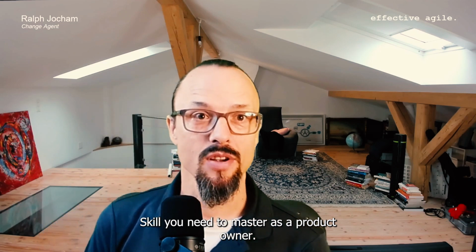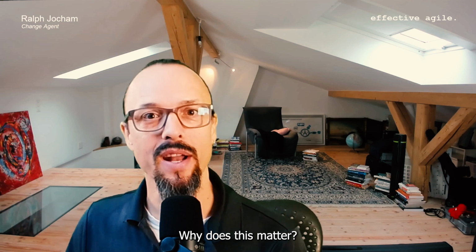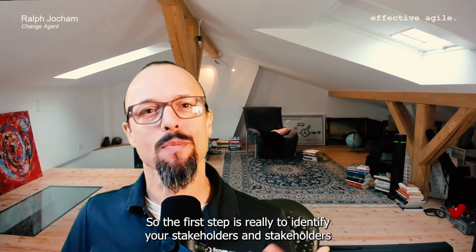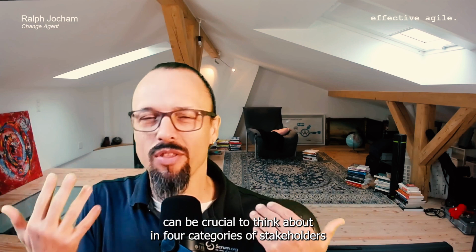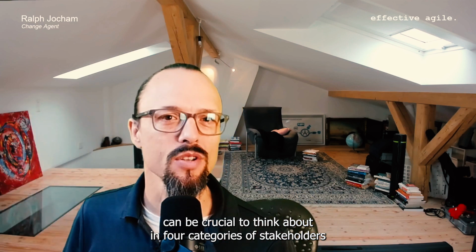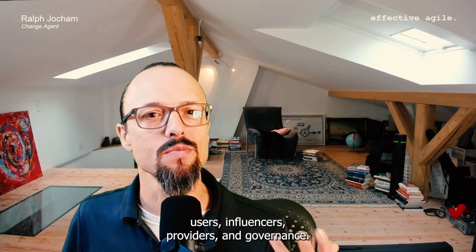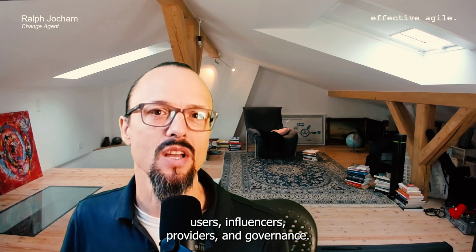Skill you need to master as a product owner, part 3, stakeholder management. Why does this matter? So the first step is really to identify your stakeholders. And I usually think about stakeholders in 4 categories: users, influencers, providers, and governance.